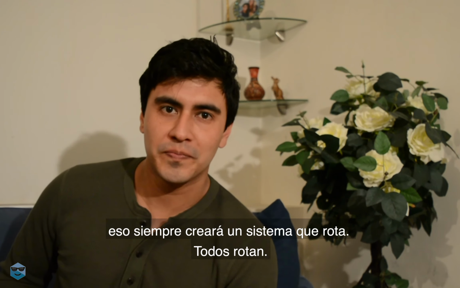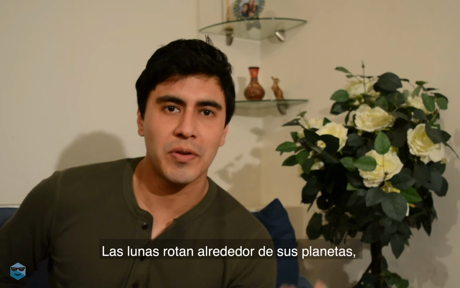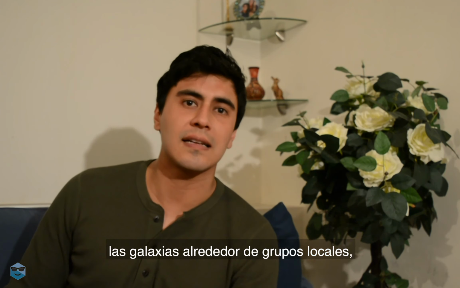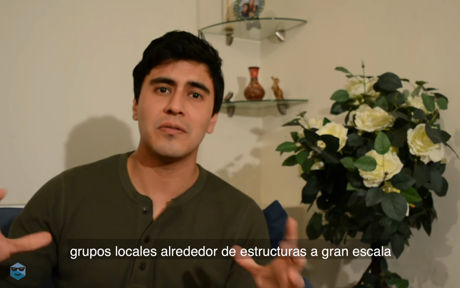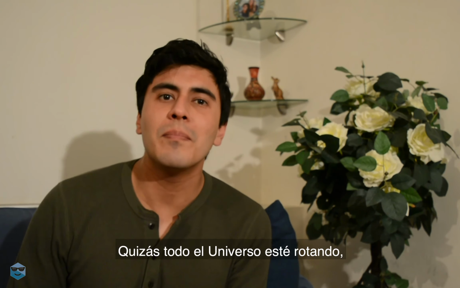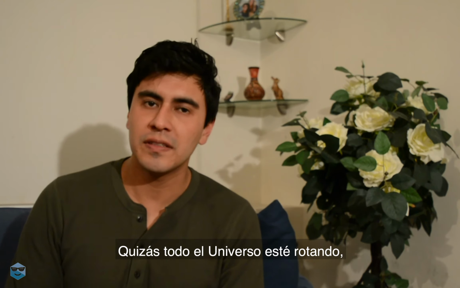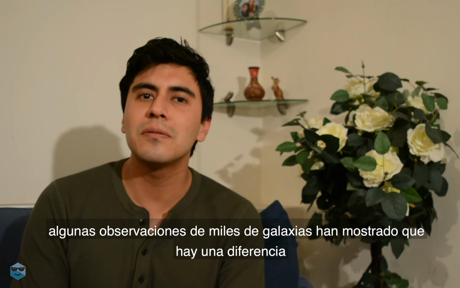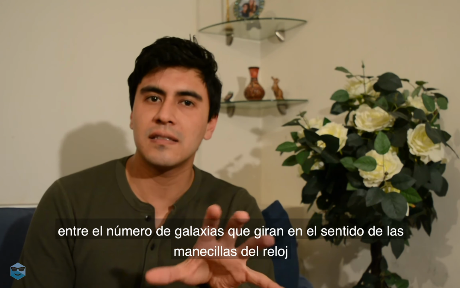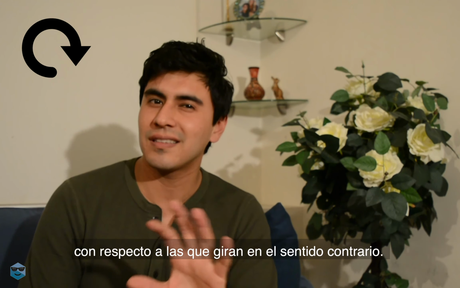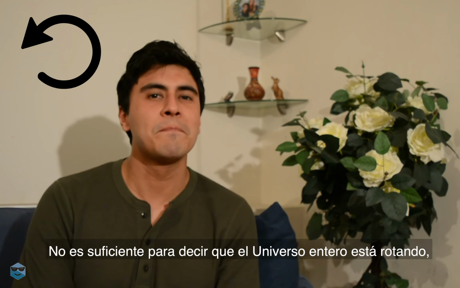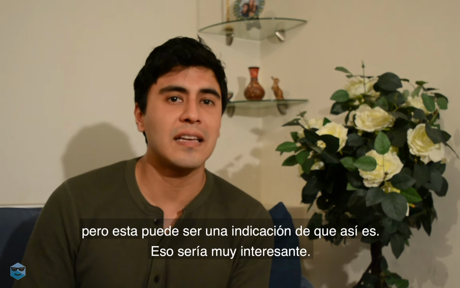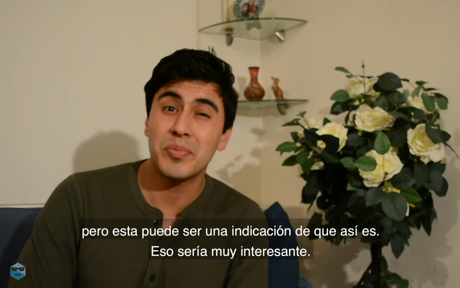But all of them do. So moons rotate around their planets, planets around stars, stars around their galaxies, galaxies around local groups, around large-scale structure, and maybe even the whole universe is rotating. Some surveys of thousands of galaxies have shown that there is some asymmetry between the number of galaxies that rotate clockwise against the ones that rotate counterclockwise. It's too early to say that this means that the whole universe is rotating, but this might be an indication that this is the case. So that would be pretty interesting.